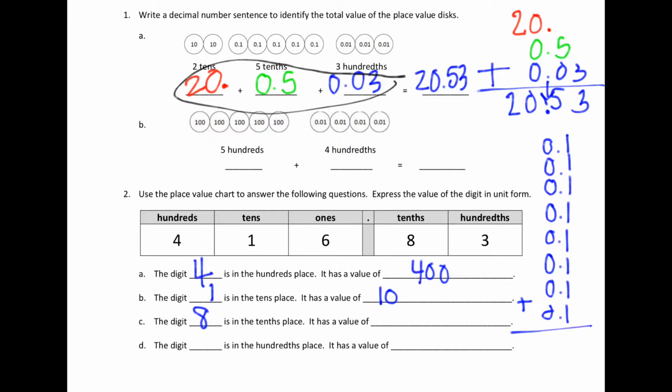If I add all these ones, they equal 8. I'm going to move the decimal down and all these zeros. So the value of 8/10 is 0.8.